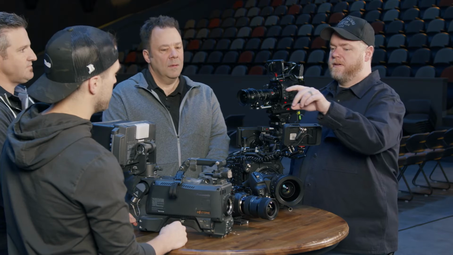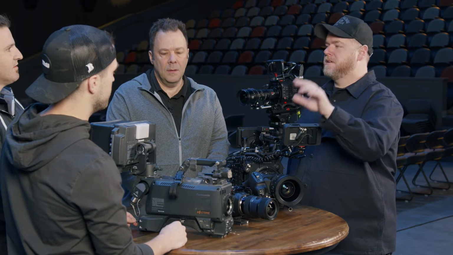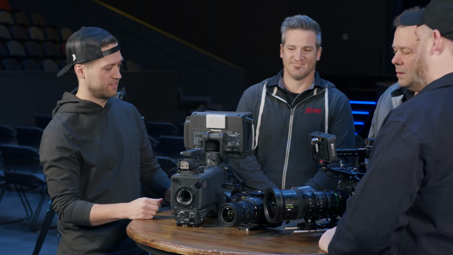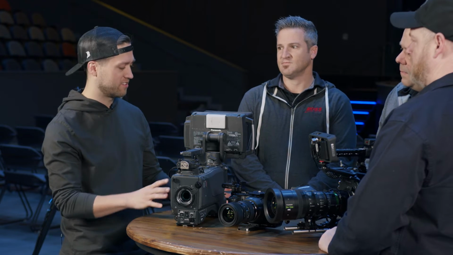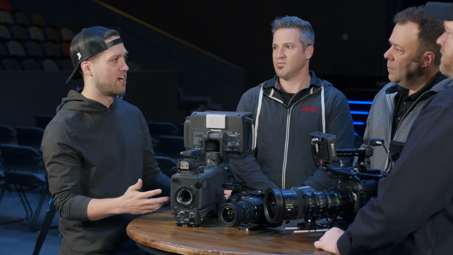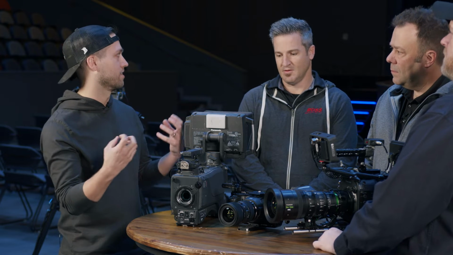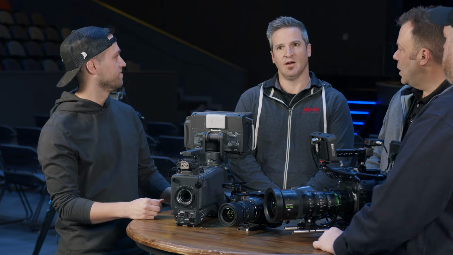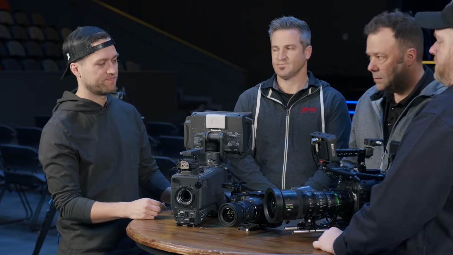So you wouldn't necessarily find a camera like this on a movie set of a Martin Scorsese film. No, and we can get into why you wouldn't. But yes, you would not see that. You might see this on a sitcom that has multiple cameras and they're doing a live capture. Daytime TV, talk shows. Got it.